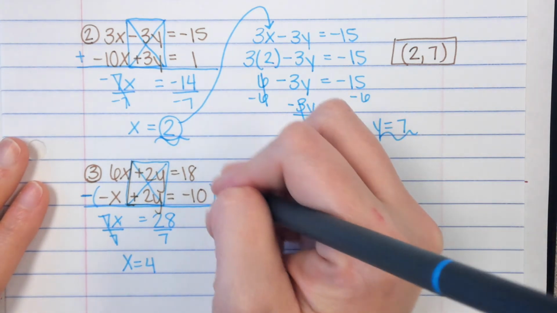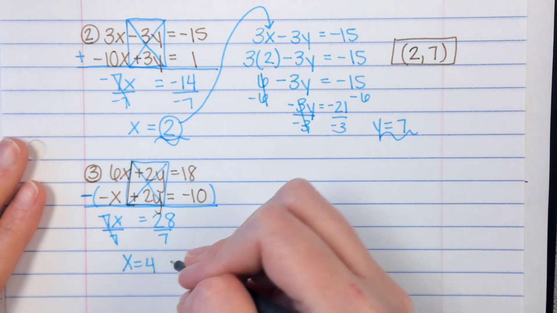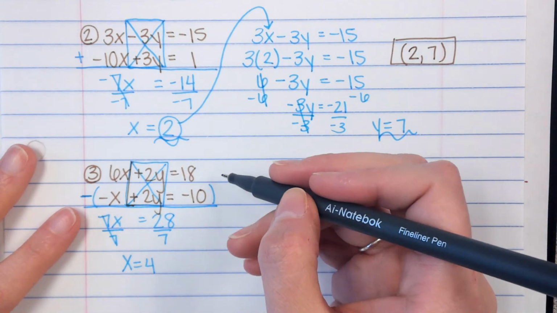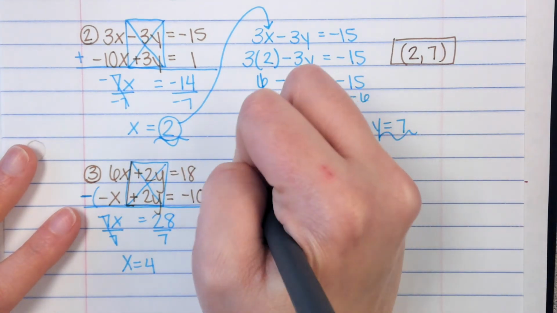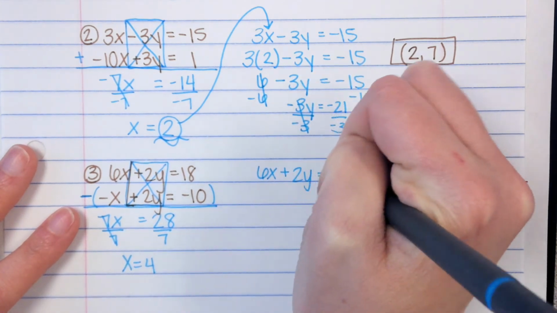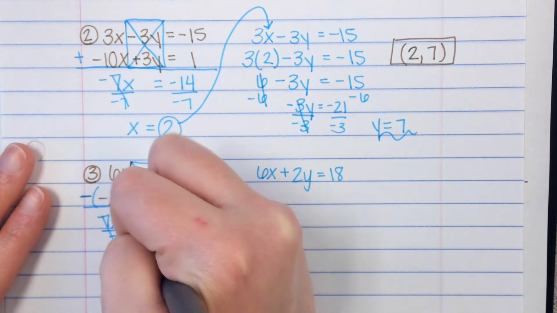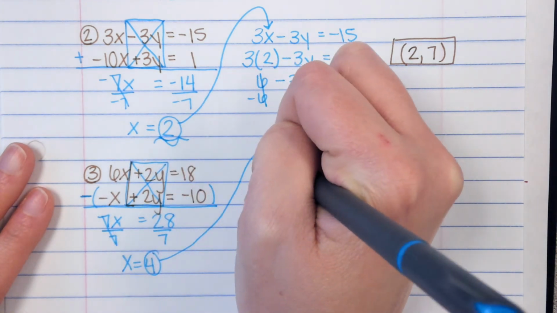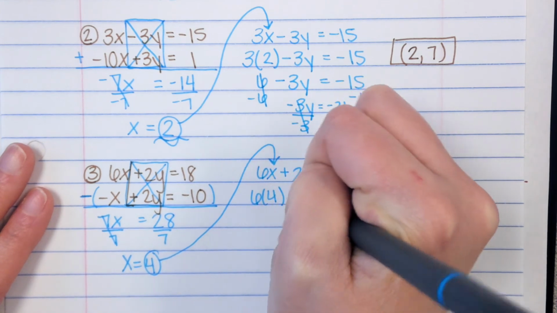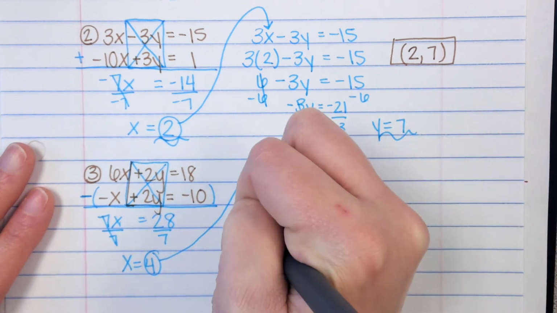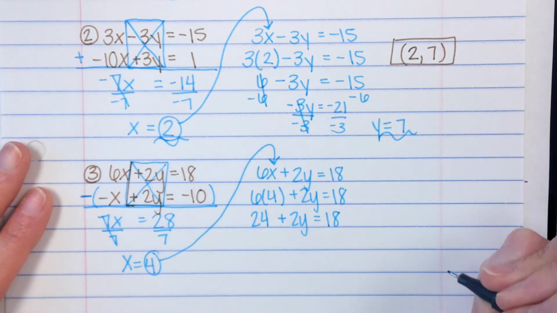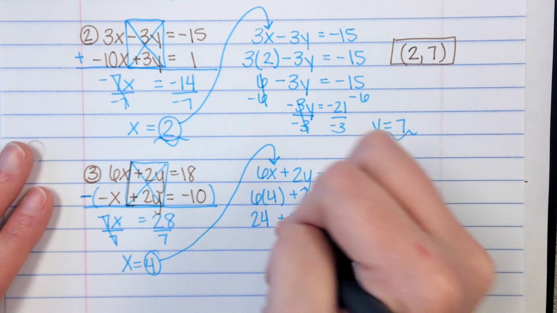Now choose one of your original equations, plug 4 in, and see what you get. You can choose either equation. I'm going to pick the top one just because it's all positive, and I know most of you would prefer to work with positives over negatives. So x is equal to 4, so we're going to plug 4 in for x. 6 times 4 plus 2y equals 18. 6 times 4 is 24. Plus 2y equals 18. It's a two-step equation now.